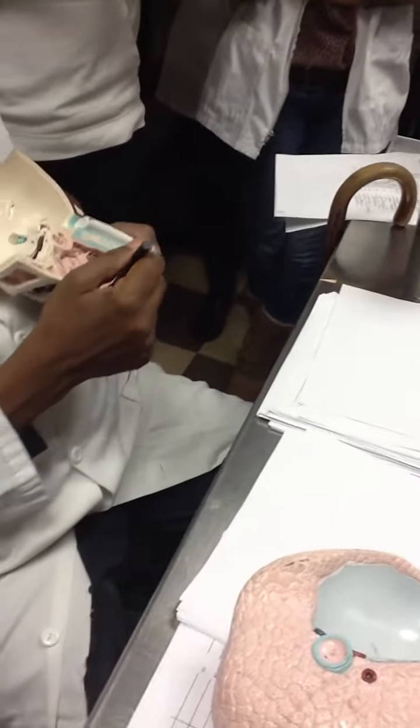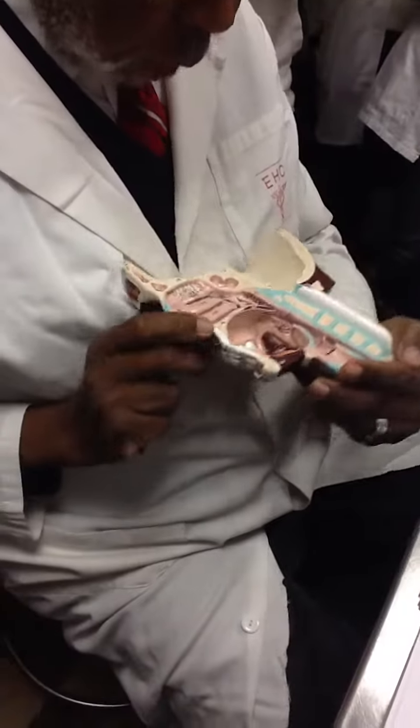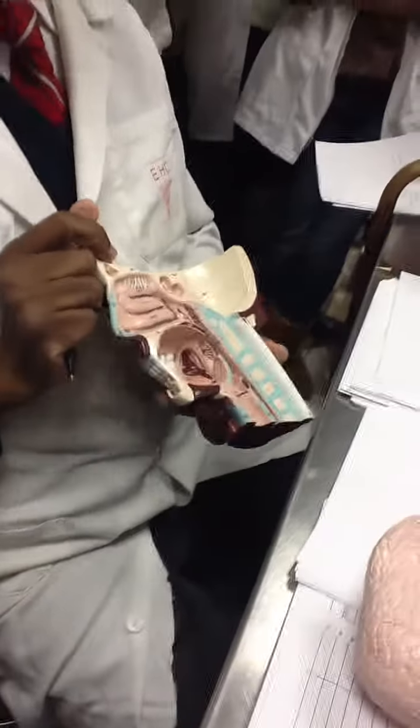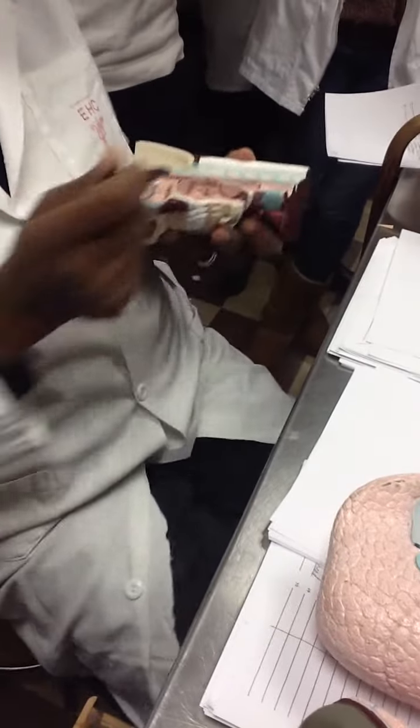Now here, this is the submandibular salivary gland, which is located in the floor of the mouth. So you'll know what that is. Leaving the oral pharynx, the boundary of the oral pharynx will be the soft palate and the base of the tongue. We leave the oral pharynx and we enter the laryngopharynx.